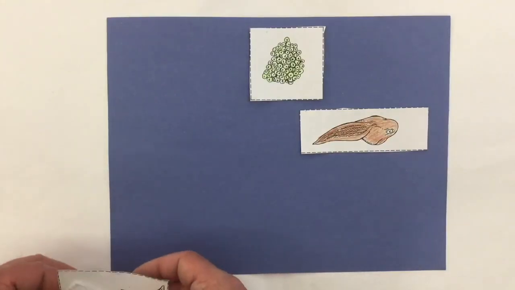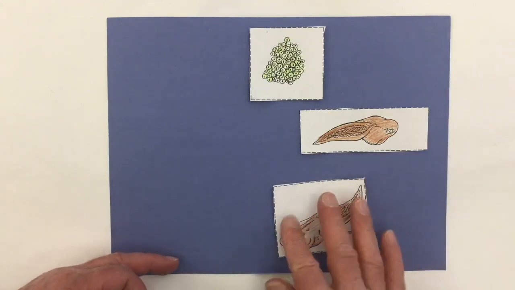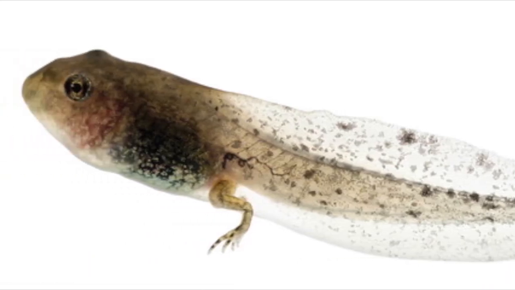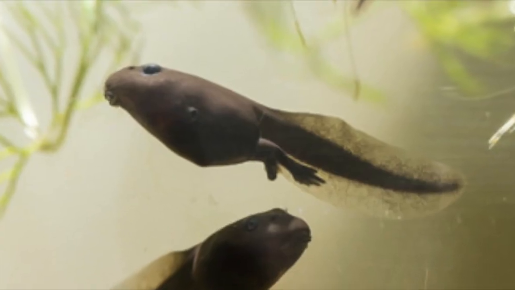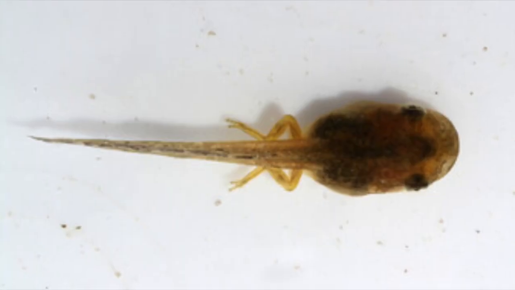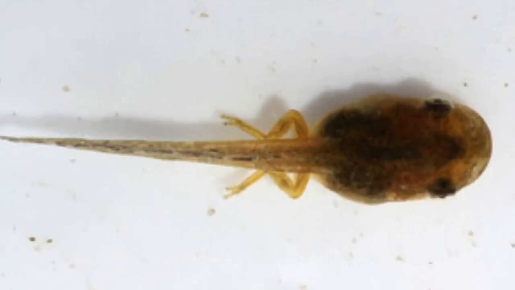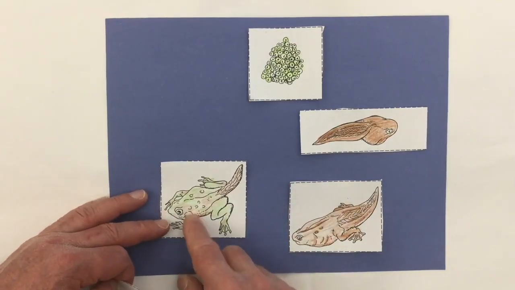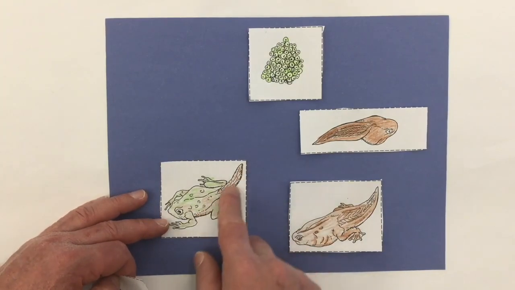The tadpole slowly starts to change when it gets some feet. And then the tadpole starts to slowly look more and more like a frog as it gets some front feet and the tail starts to shorten.